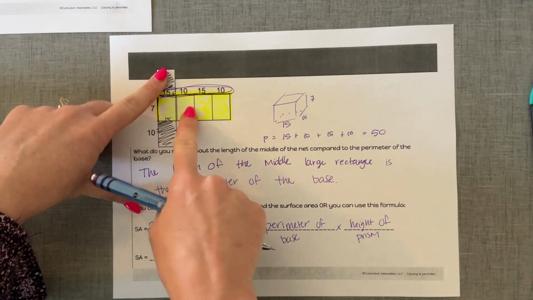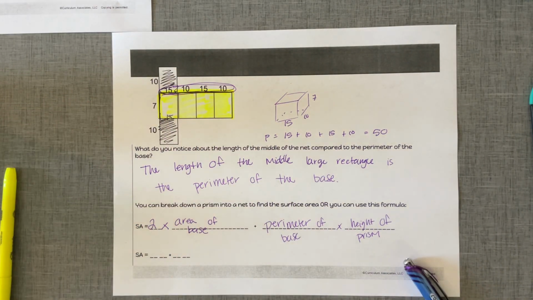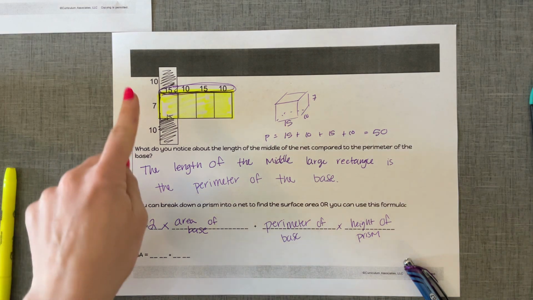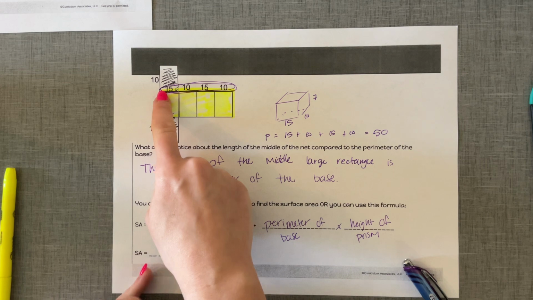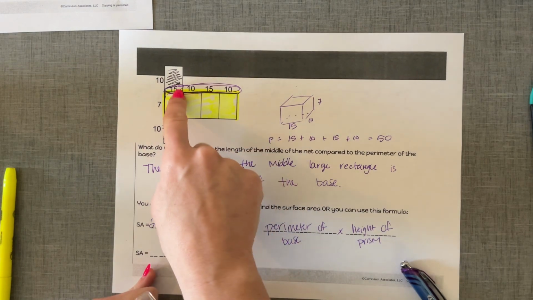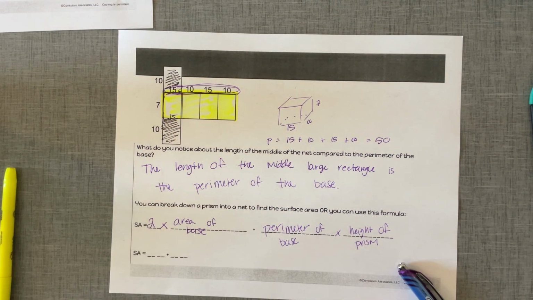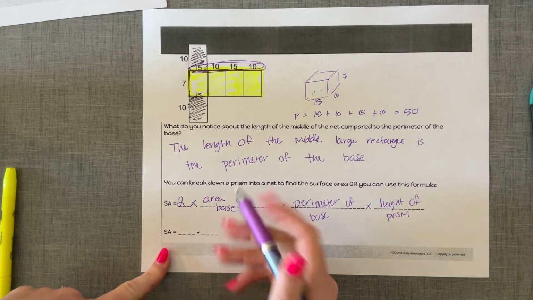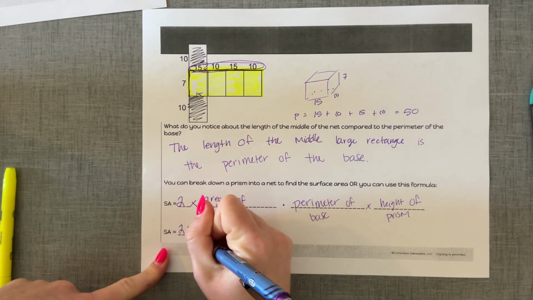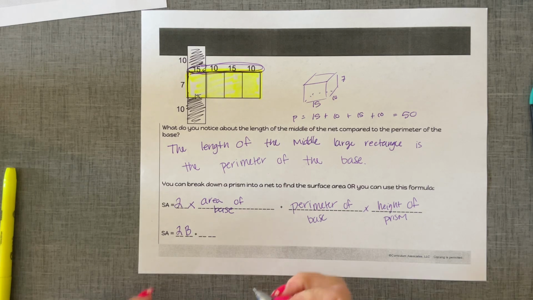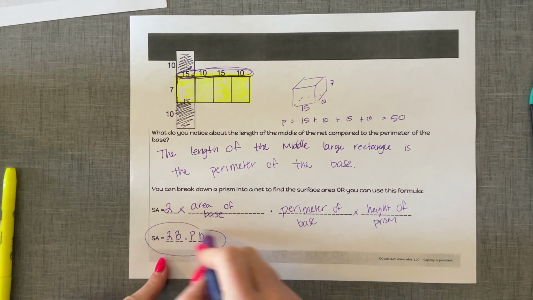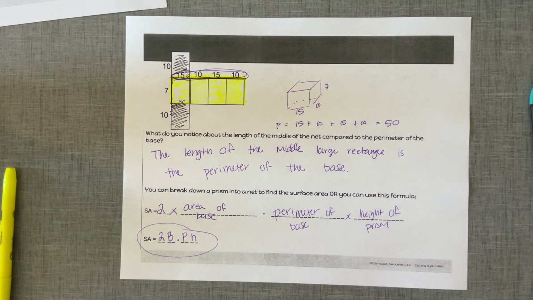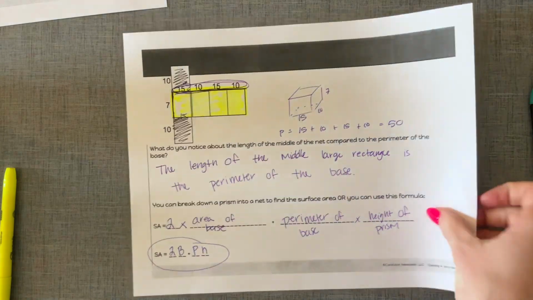And then instead of finding each of these individual areas and then adding them together, I can make it into one big rectangle, which comes from the perimeter of the base, all of these added together, times the height of the prism. So our formula is that surface area is 2 of the area of the base plus the perimeter of the base times the height of the prism. So we have a formula for that. We're going to practice that.